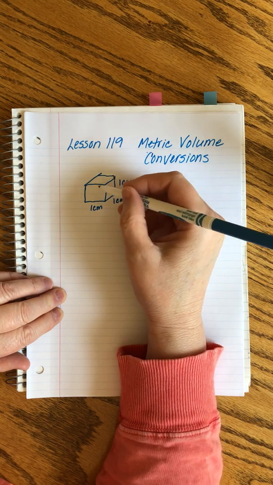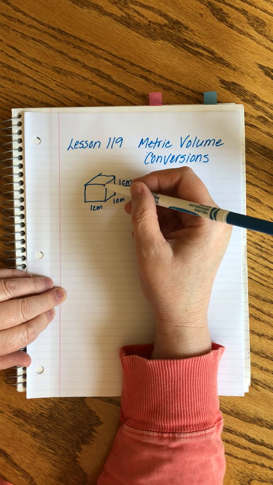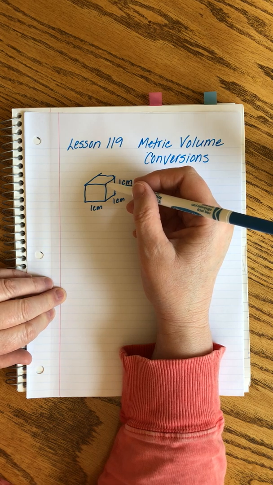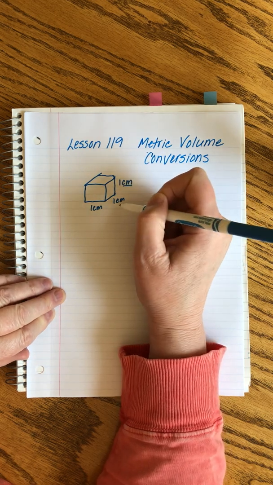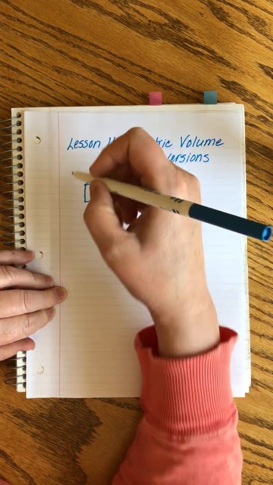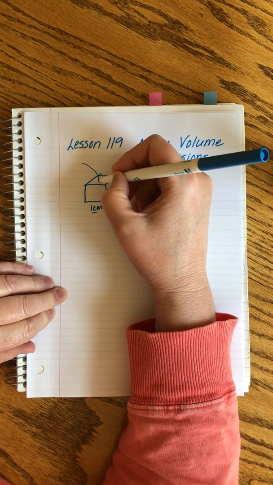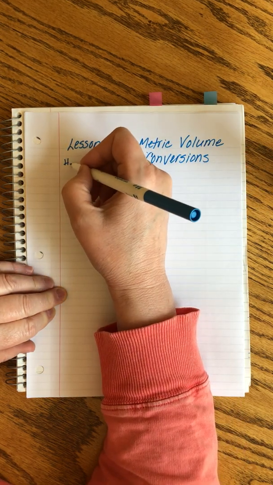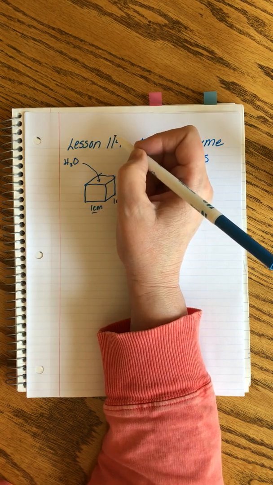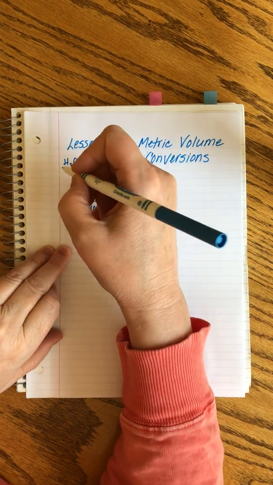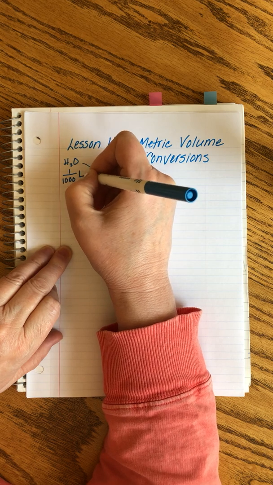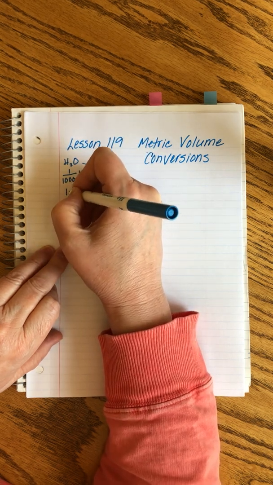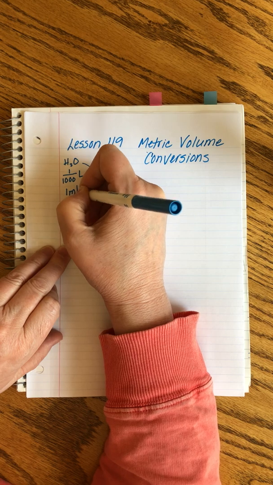Imagine that we have this little perfect 1 centimeter cube. You can imagine it as like a tiny little individual ice cube tray that is 1 centimeter on each side. The amount of water that we're going to pour in here, I'll be sciencey and call it H2O, that's water, the amount of water that we can pour in here is 1/1000th of a liter or 1 milliliter.